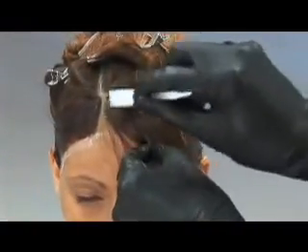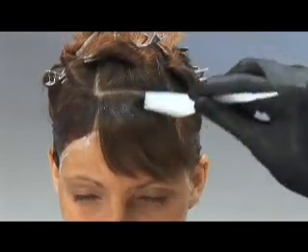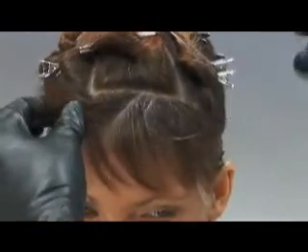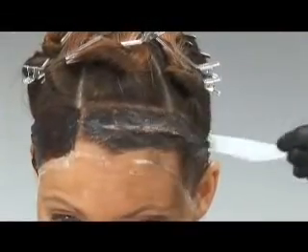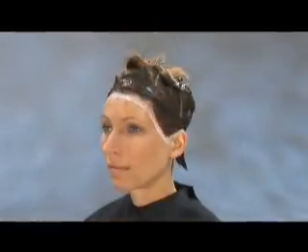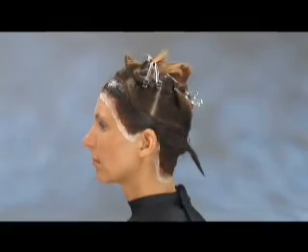If the guest wears a fringe, treat it as an extra section and apply product as usual. Circle 1 is now complete.